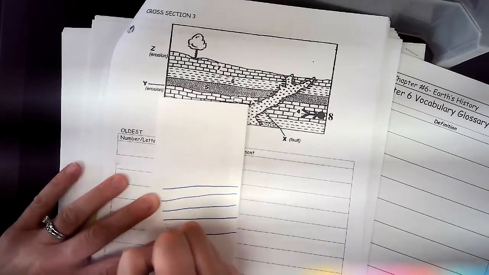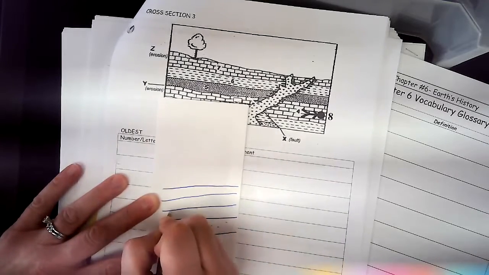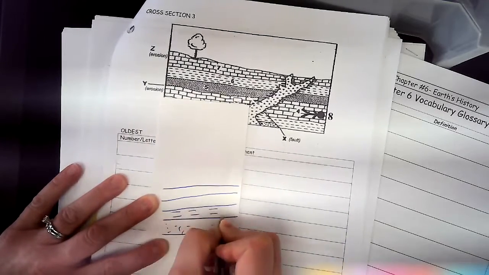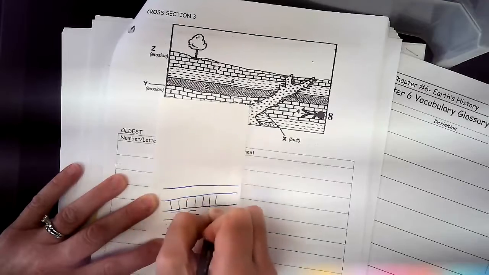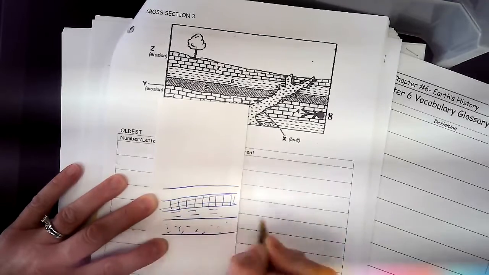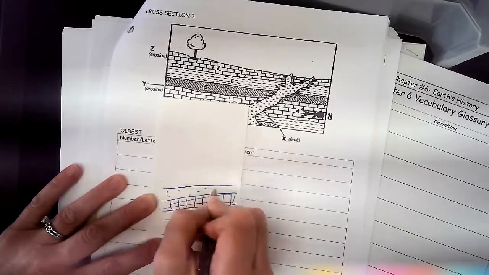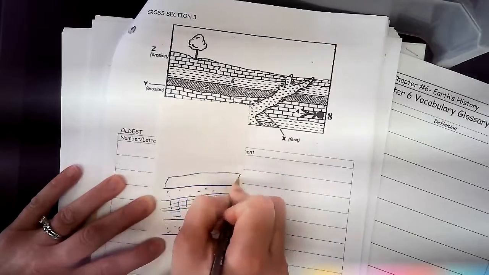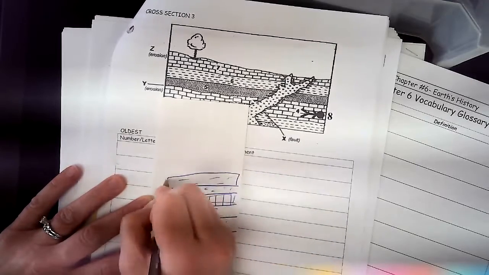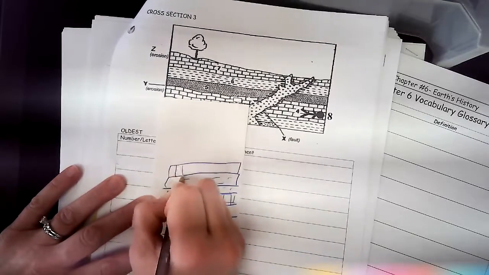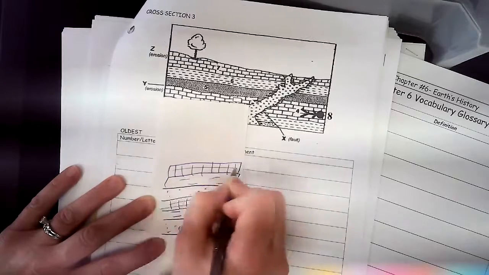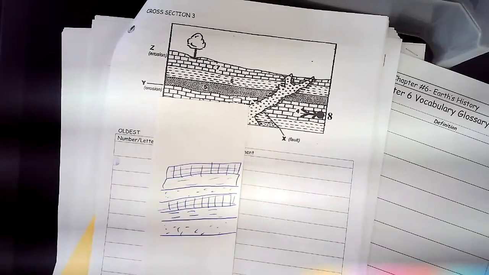So we would have some dots, some dashes, then some bricks, and then some more polka dots on top, then some dashes, and then some more bricks. So if nothing messed these up, they would be perfect, beautiful, horizontal layers with nothing messing them up.